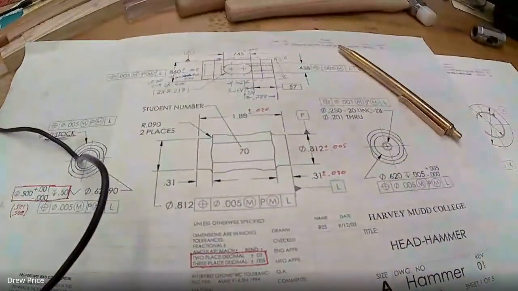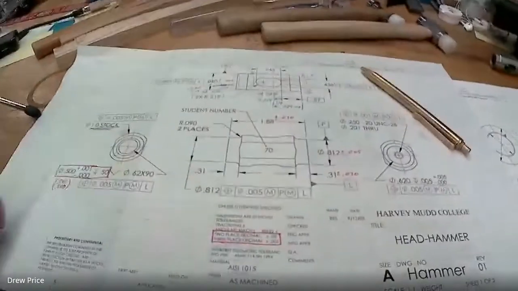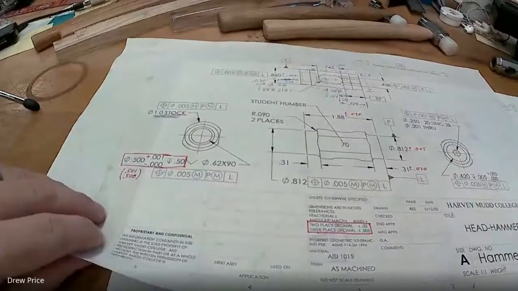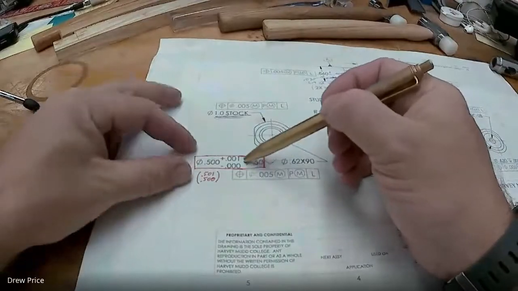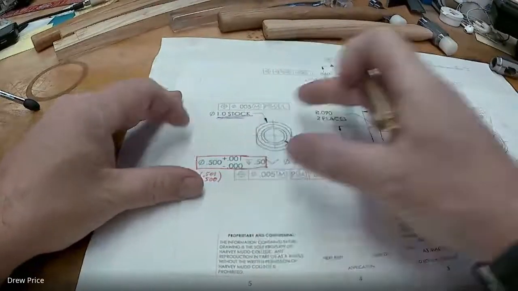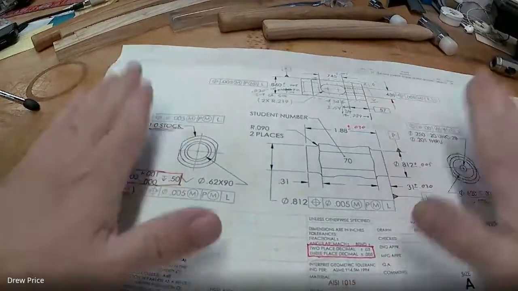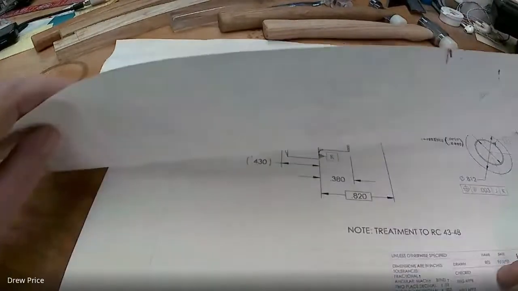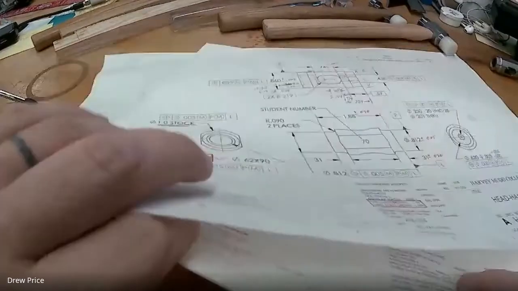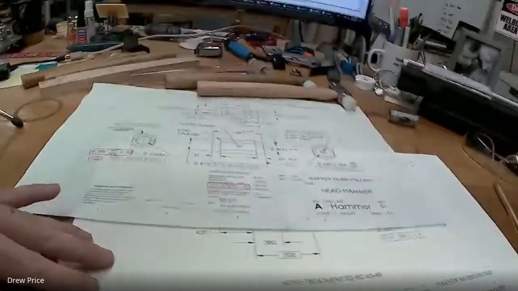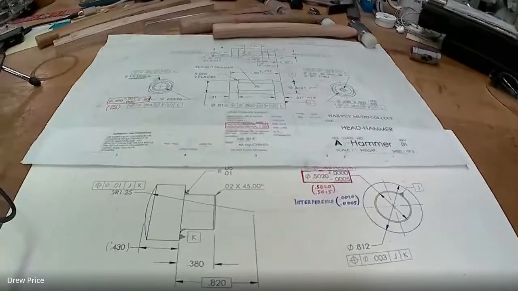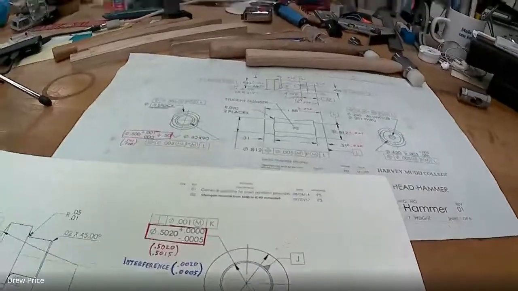So looking at these drawings, I have two drawings for the hammer here. Just making the parts within some dimension is the first part of tolerance, and then how the parts actually fit together is the other part. So in the hammer project, we have two parts that have to fit together in such a way that they won't actually come apart. They get forced together.